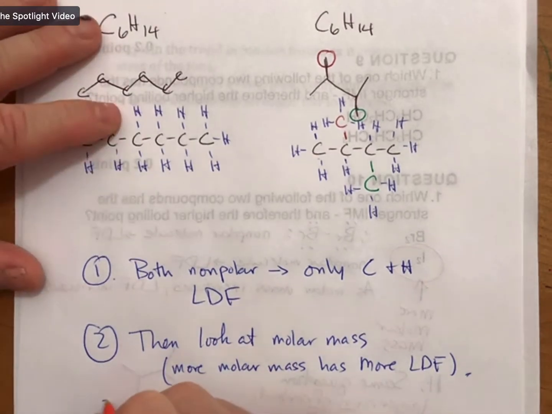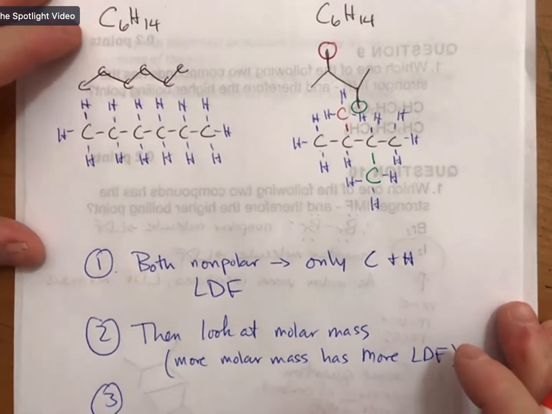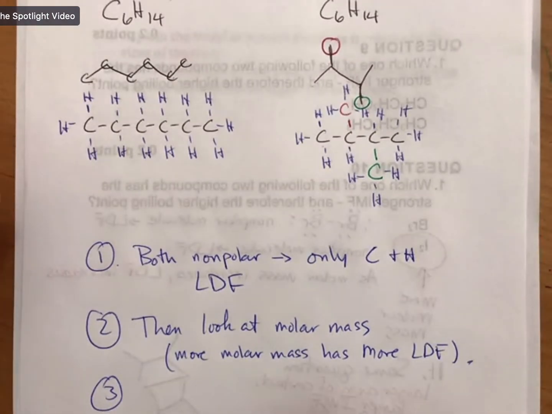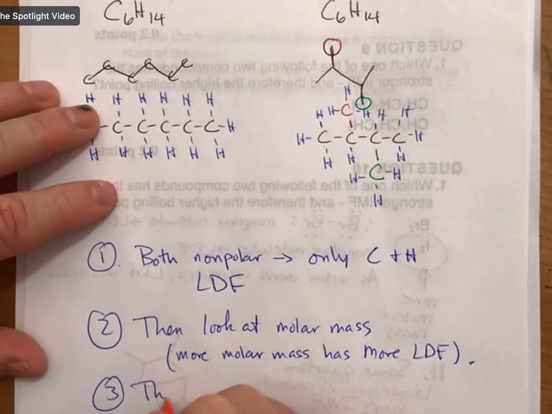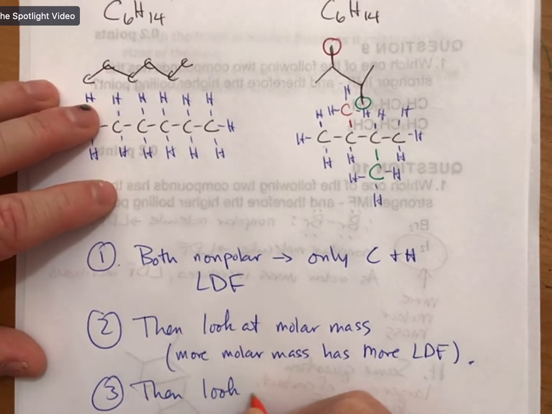So then 3, which is where we were on the other side, says, if they have the same molar mass, then look at which is more spread out.